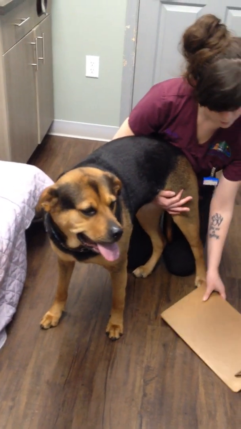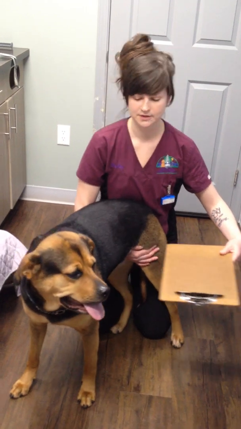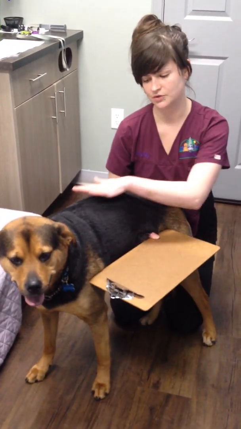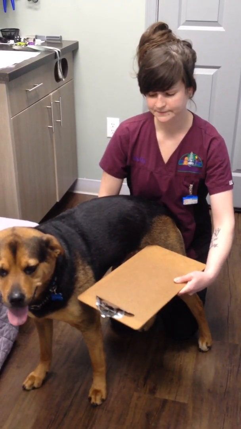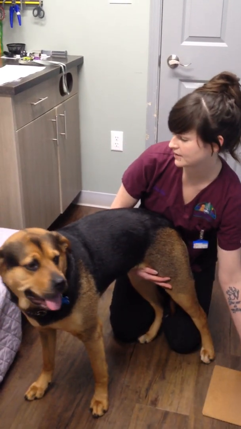The dorsal plane is as if she is standing in a tub of water. So it's going to segregate her into dorsal and ventral. It could be anywhere up on there.